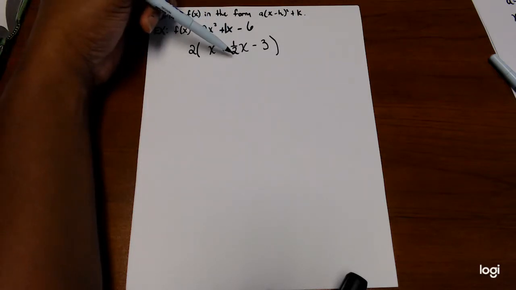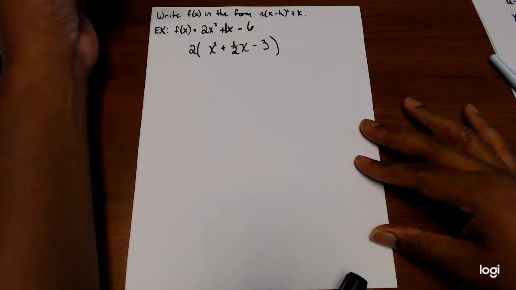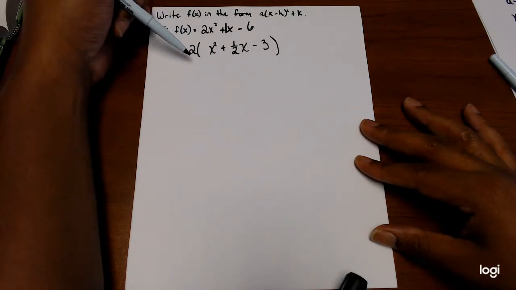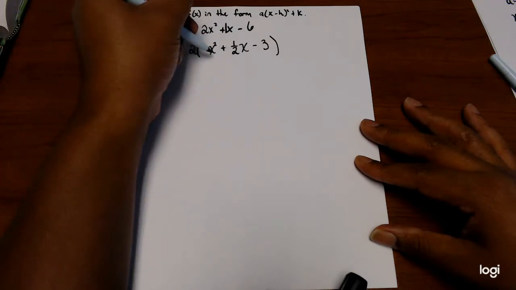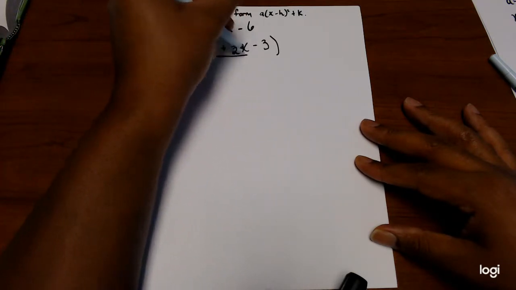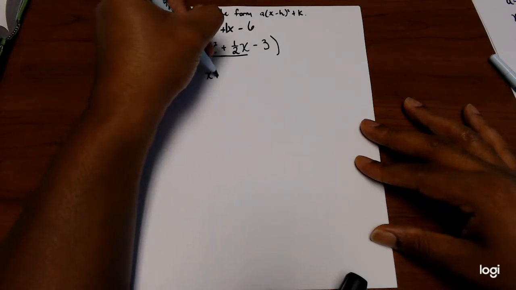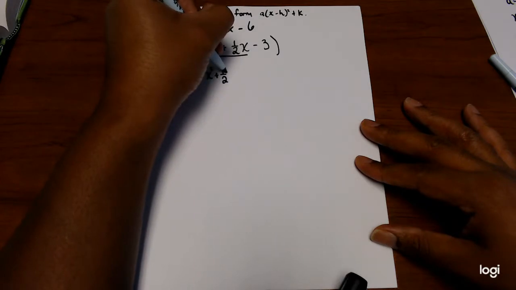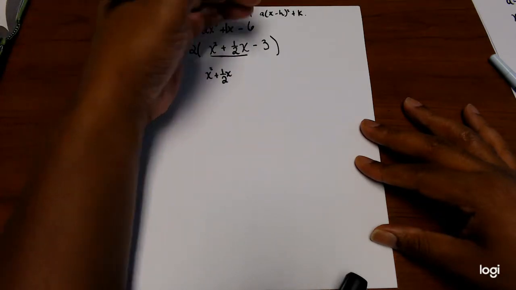At this point, we do exactly what we did last time. Now, this 2 is out here for safekeeping, but we're going to ignore it for now, and when we need it, we'll use it again. So let's just focus on the part inside the parentheses, these two terms right here. I'm going to write them down. I'll give myself a little bit of space. I'll write this -3 here.